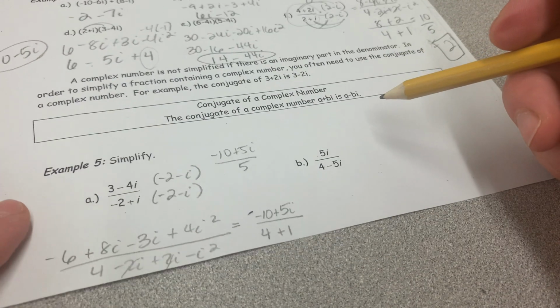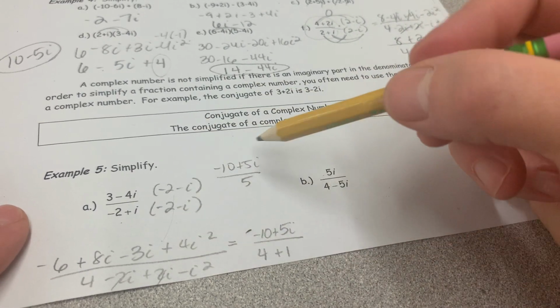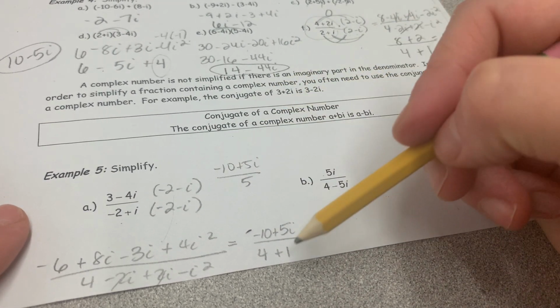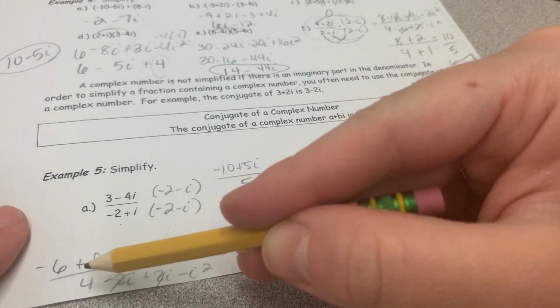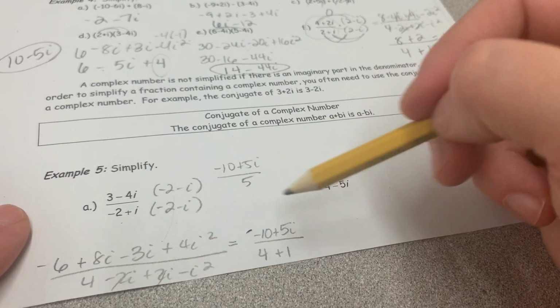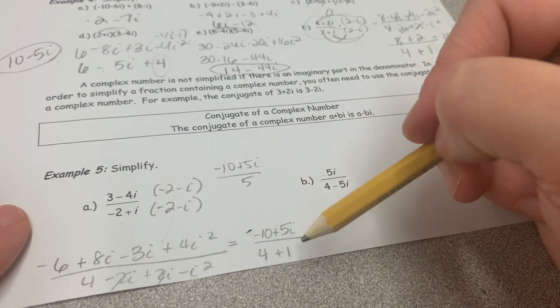All right, so multiply by the conjugate. When you FOIL, you get this. This becomes 5i. That's going to be a -4, so -10. That's going to be a +1.